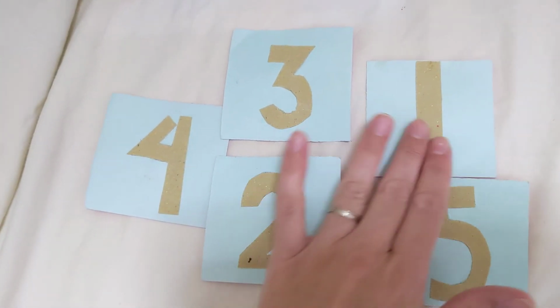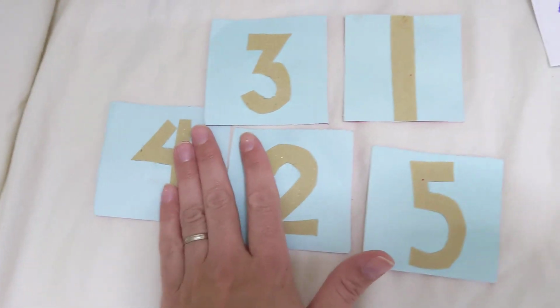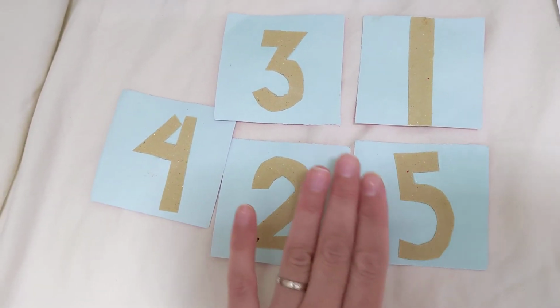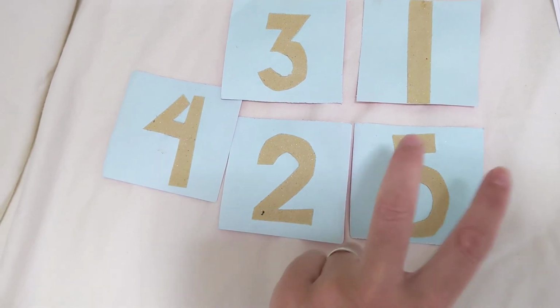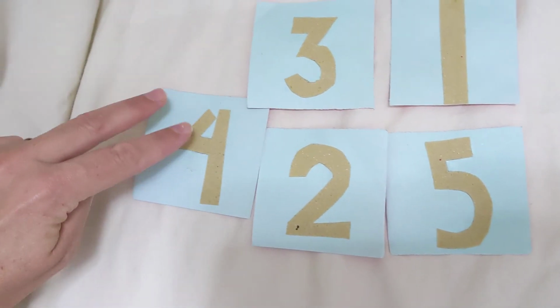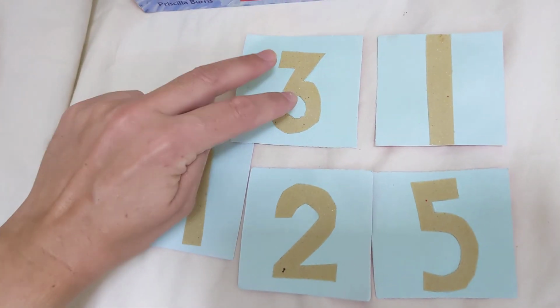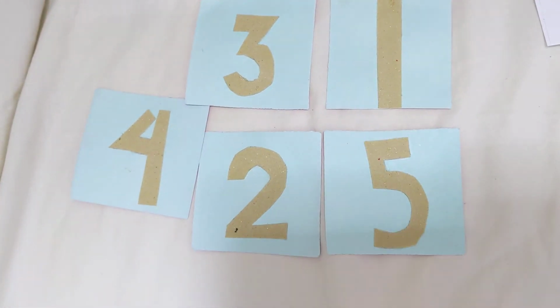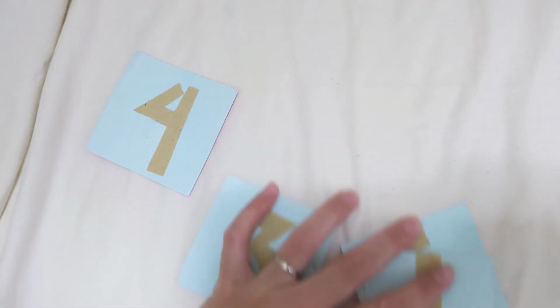Oh, this is all kinds of mixed up. Can we hop to the right numbers? Let's count down from 5 all the way to 1. Do you have your hopping feet ready? 5, 4, 3, 2, 1. Now let's put those in the right order.